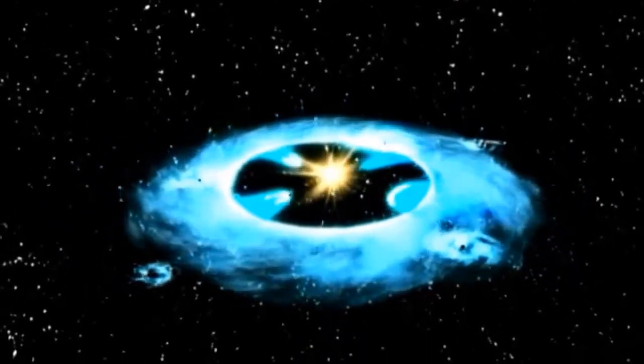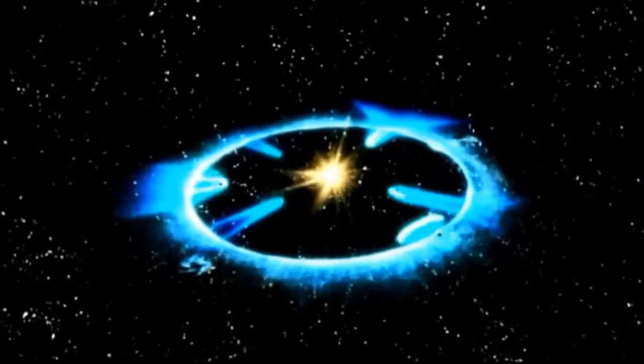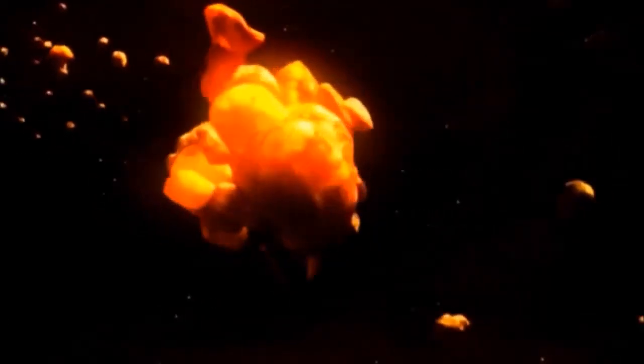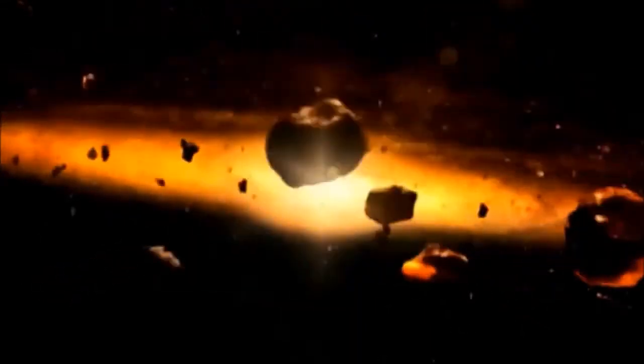Most surrounding matter was vaporized. Some heavier debris, however, remained in orbit. This debris began to gather, forming clumps. Then larger conglomerates, and eventually, planets.